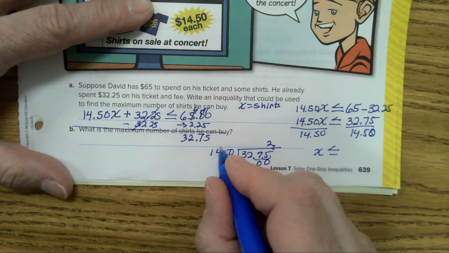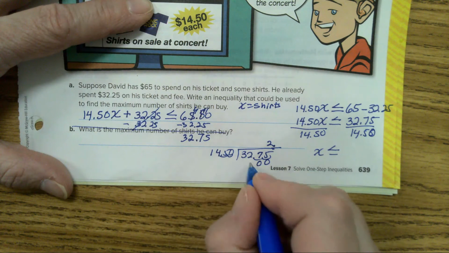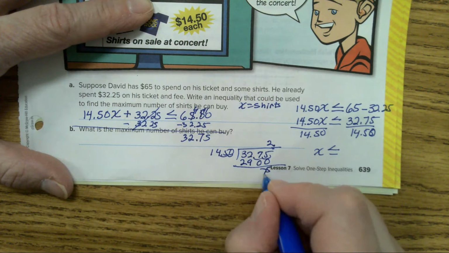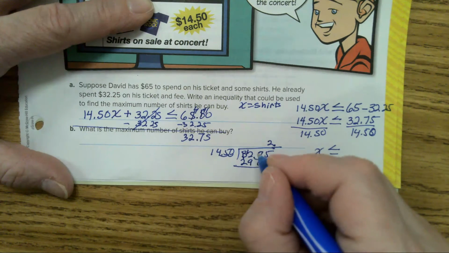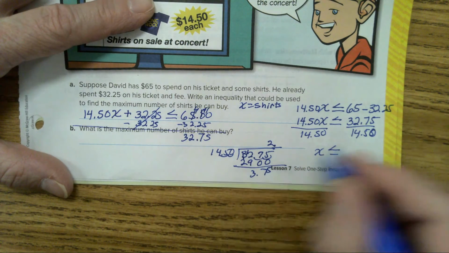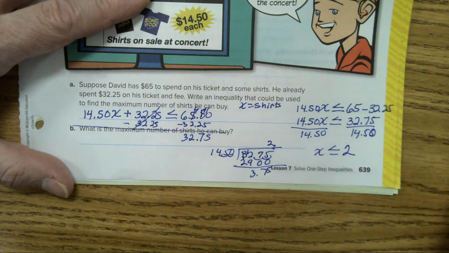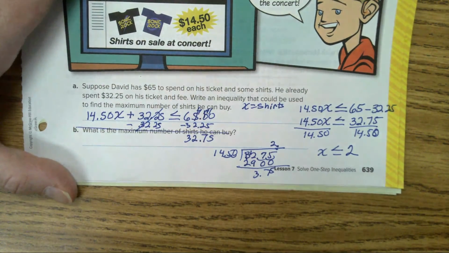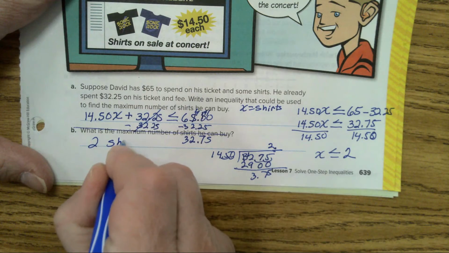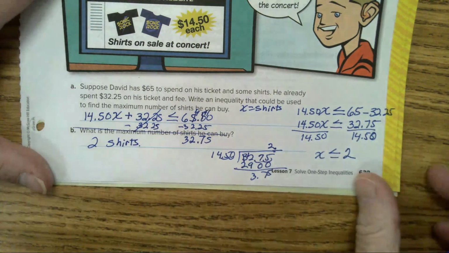Carry a 1. 8 plus 1 is 9. Subtract. So yeah, he's got $3.75 left. So it's 2 or fewer shirts on that one. What's the maximum number of shirts he can buy? 2 shirts. Okay, any questions?